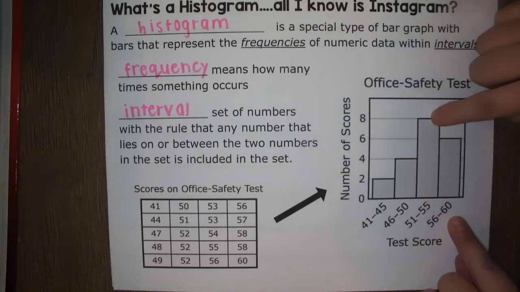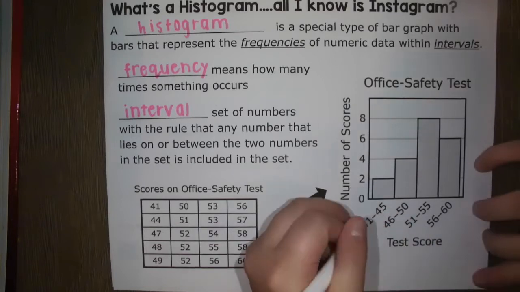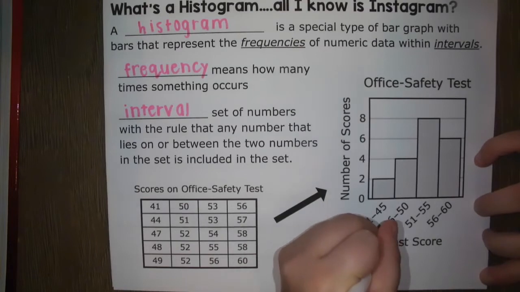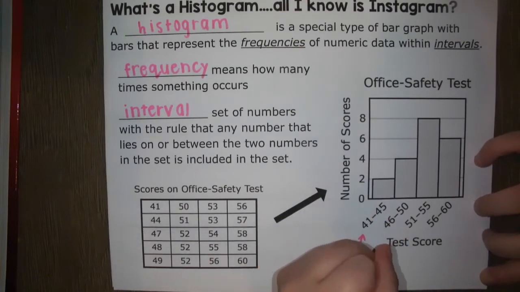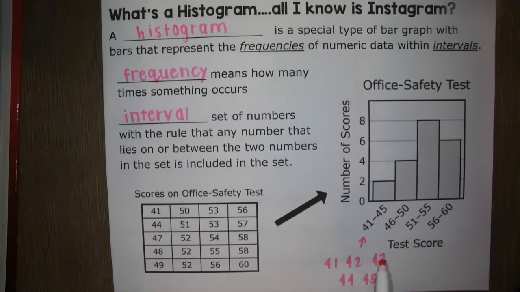And for example, in the 41 to 45 interval, those would contain scores like 41, 42, 43, 44, and 45. So when I fill up this bar to say how frequently numbers in this range occur, I have to look for all of those numbers in my data set.